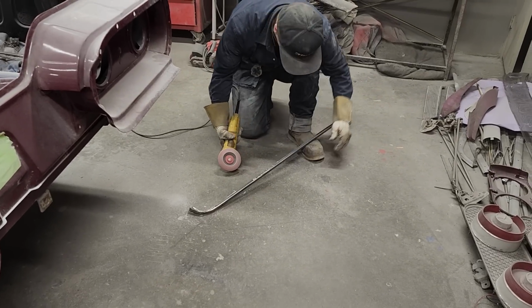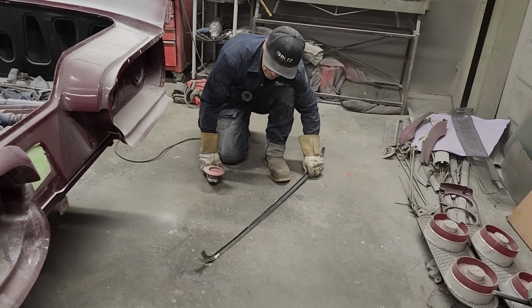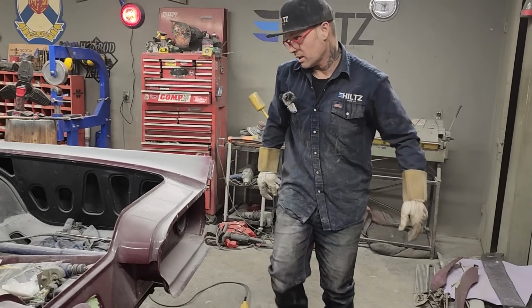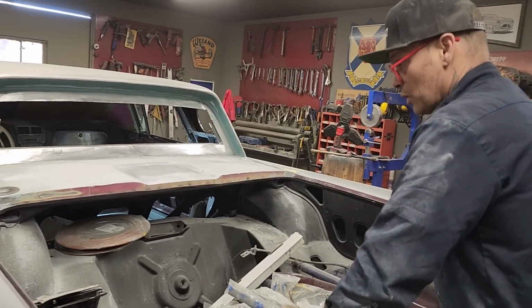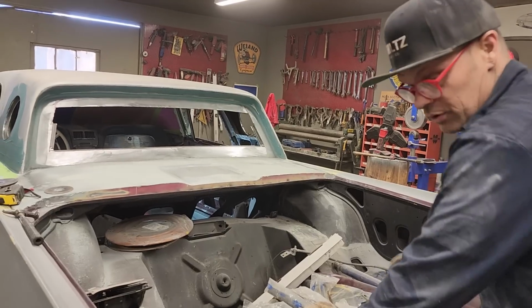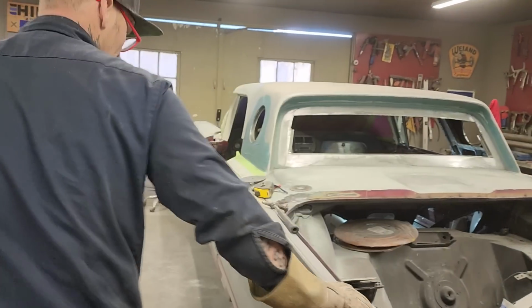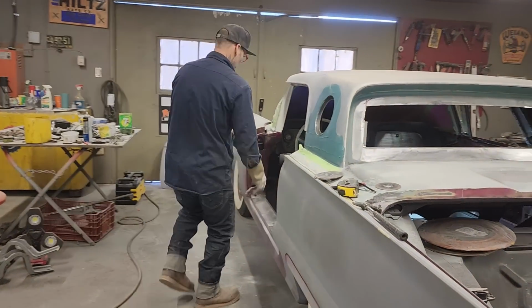Whoever welded that in there did a damn good job. Now, what I've got going on there now, I want to go up higher. So what I'm going to do is go on the inside with my zip cut, and I'm going to follow the line where the window used to be.